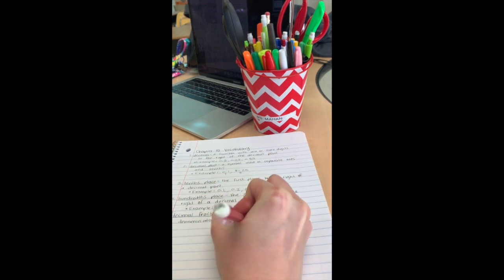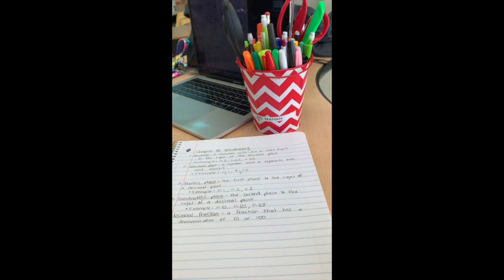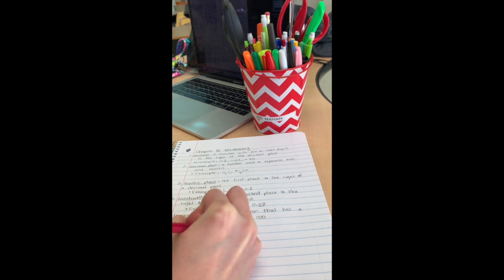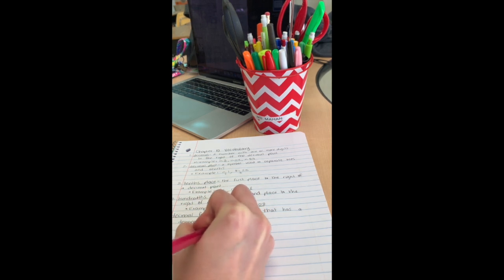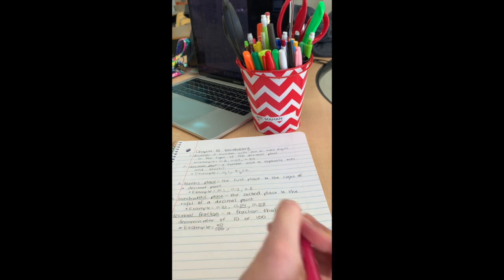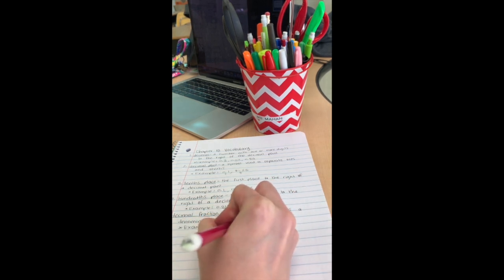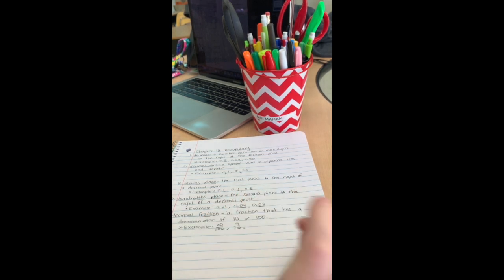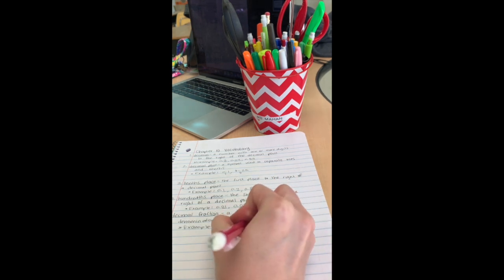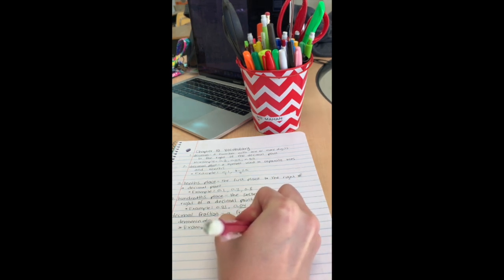So a few examples for a decimal fraction would be 60/100ths, 9/10ths, or 26/100ths.